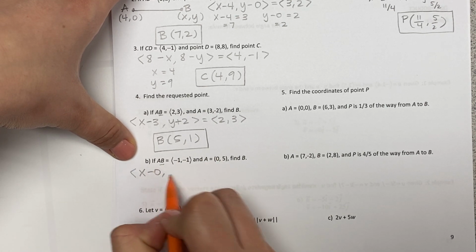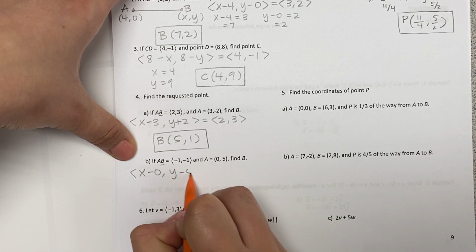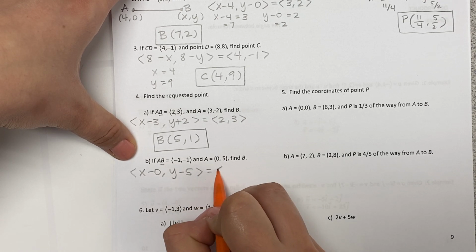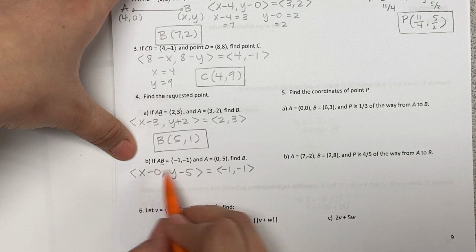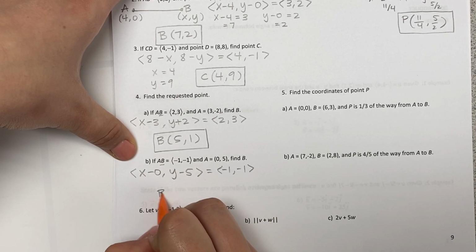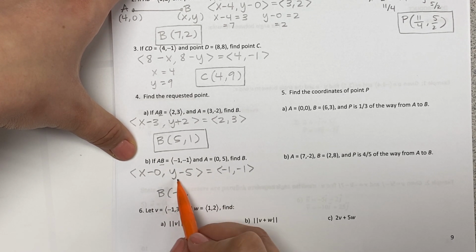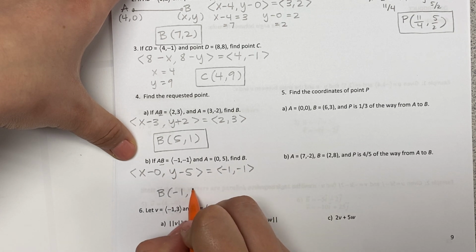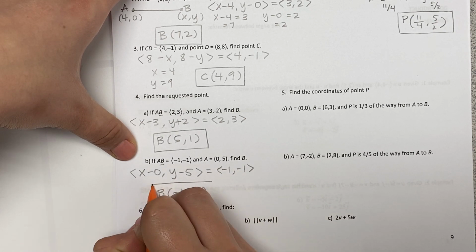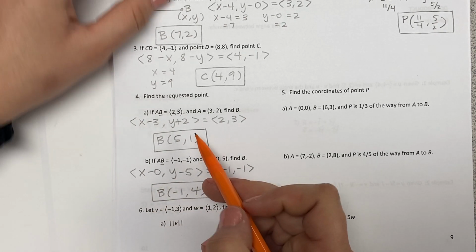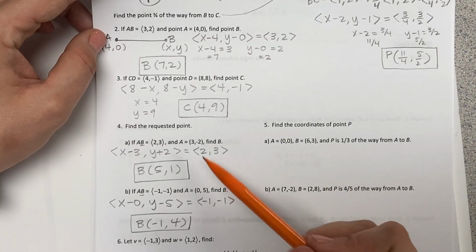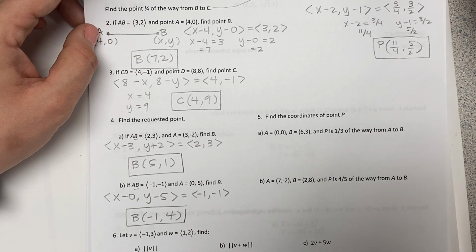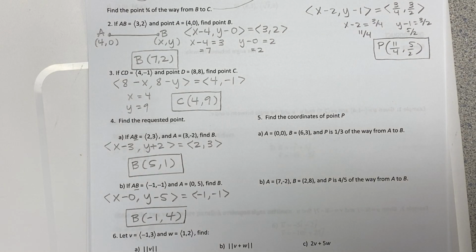X minus 0, y minus 5, (-1, -1). What minus 0 is -1? Well, -1. What minus 5 is -1? 4. And if you need to draw the picture and do everything like we did up here, please continue to do that. I'm just taking a shortcut because you should just be checking your answers at this point.